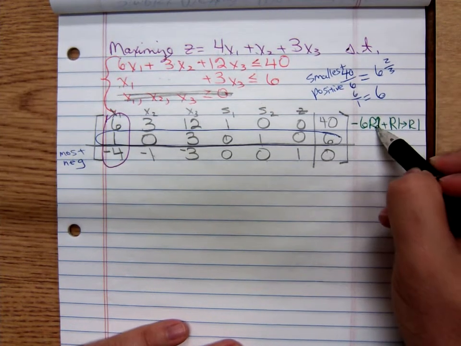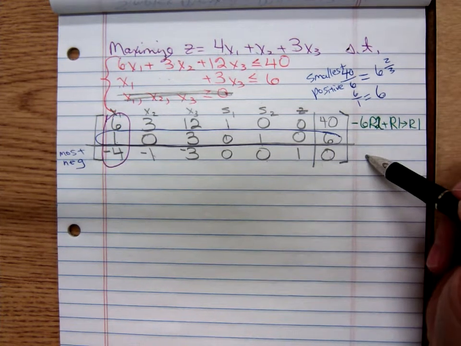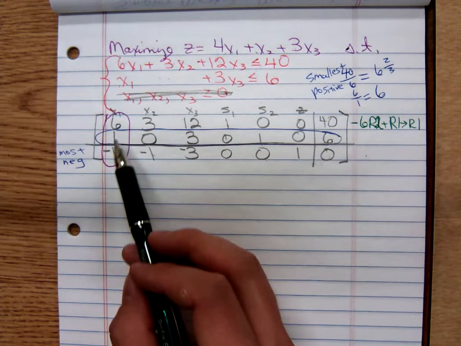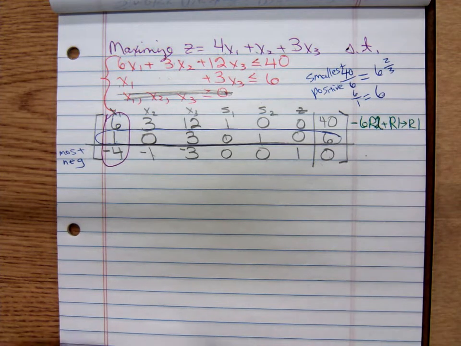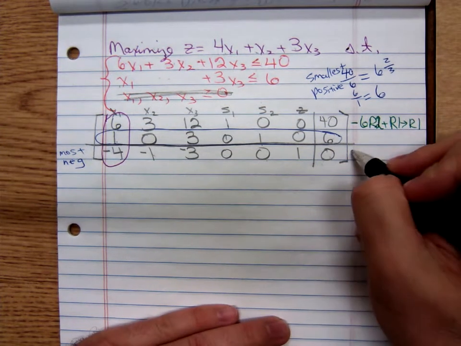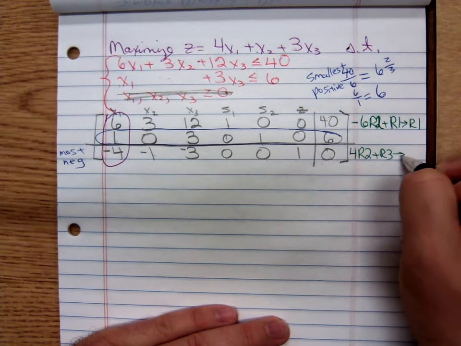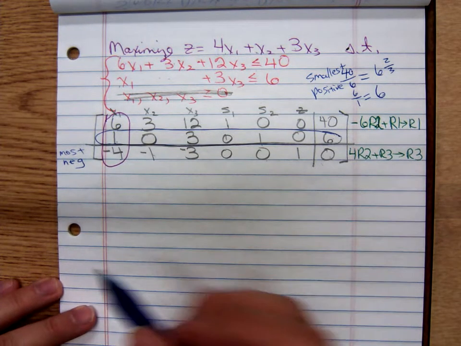You can only multiply the row containing the pivot. And then, what operation will I write here to change the -4 to 0? You're having to use that 1 there. Okay, it's +4 times row 2 plus row 3 gives me a new row 3. So row 1 is not going to change now. Row 2 is not going to change.